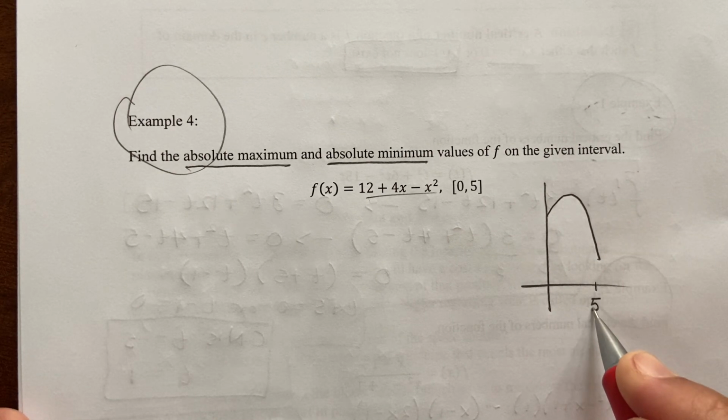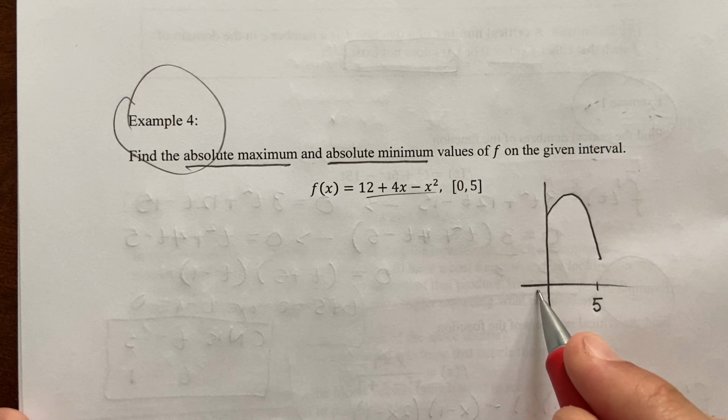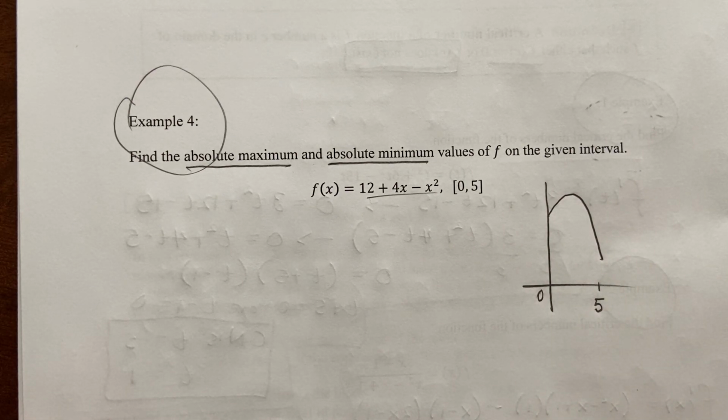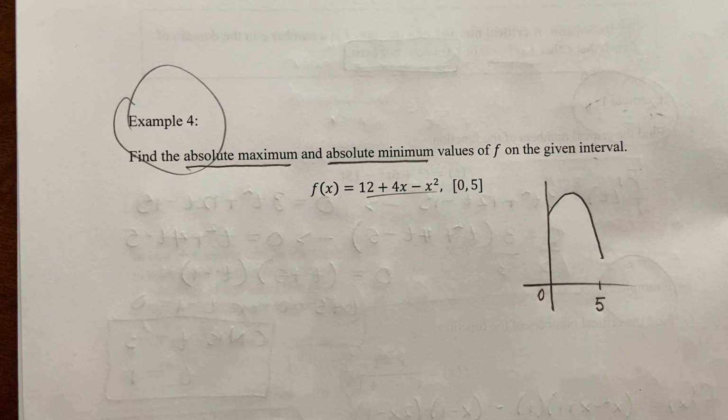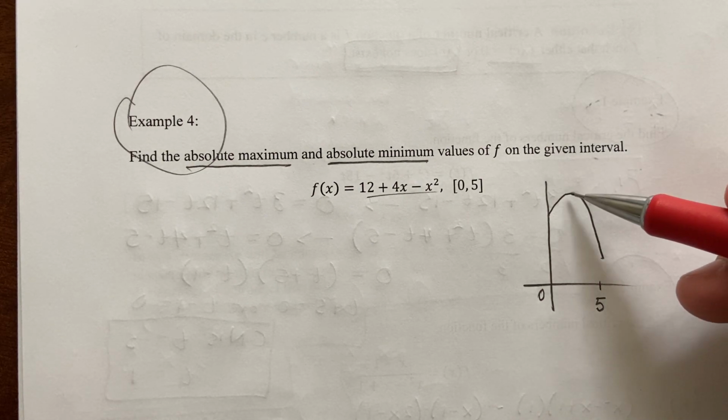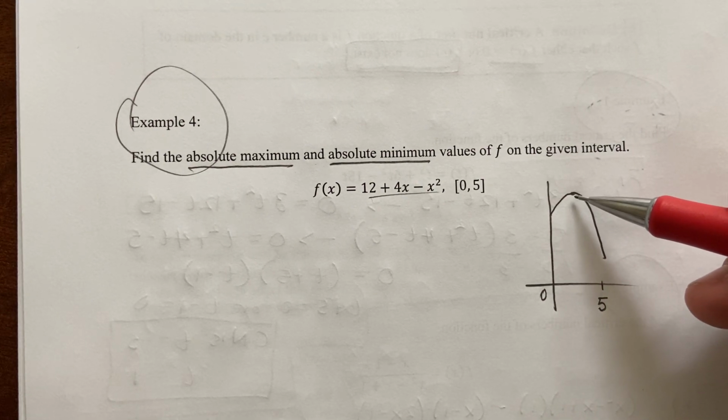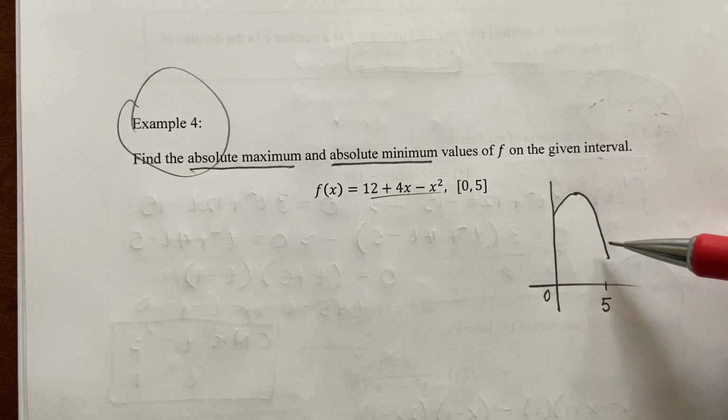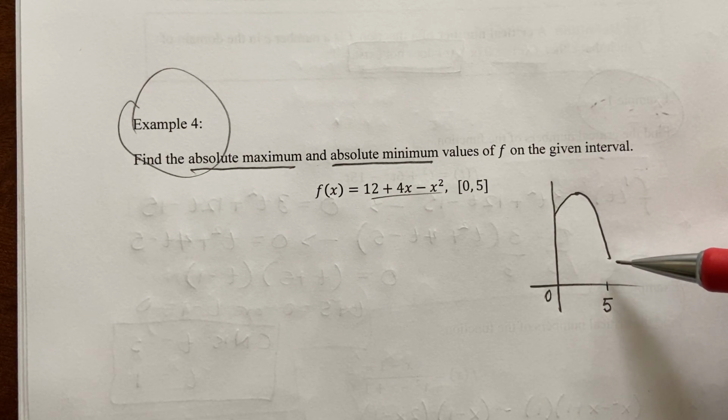If this is 5, this is 0, of course. So this is basically our graph. It looks like I'm expecting an absolute max here, and an absolute min there. So just to put a picture to it, that's what we're looking at here.